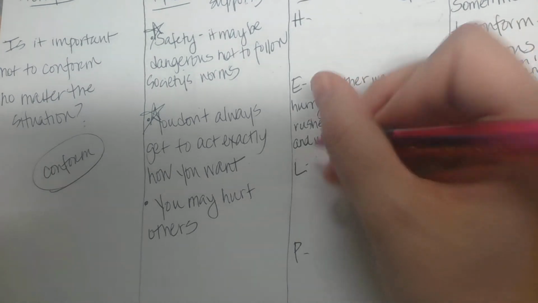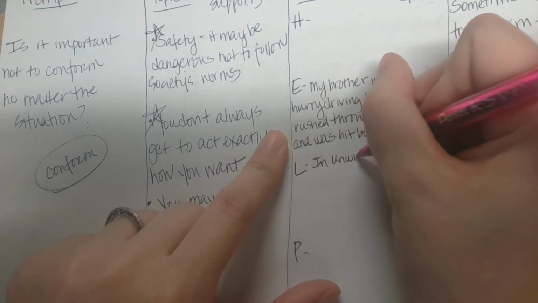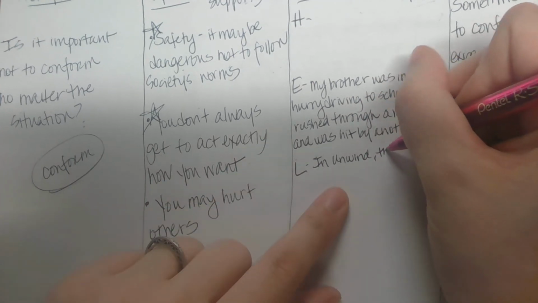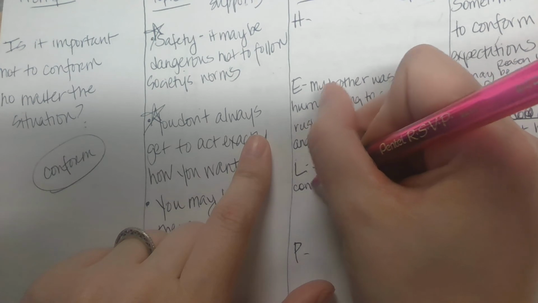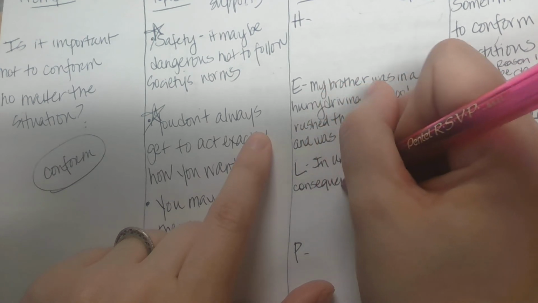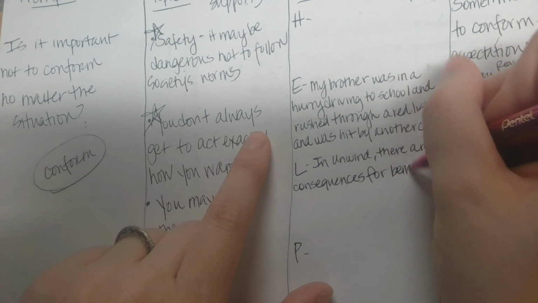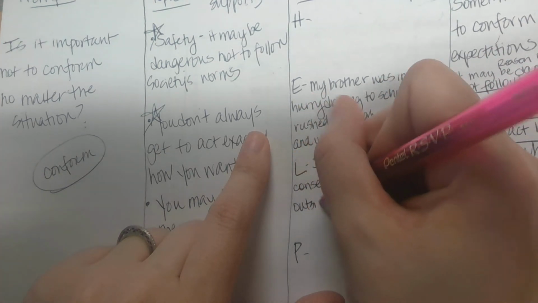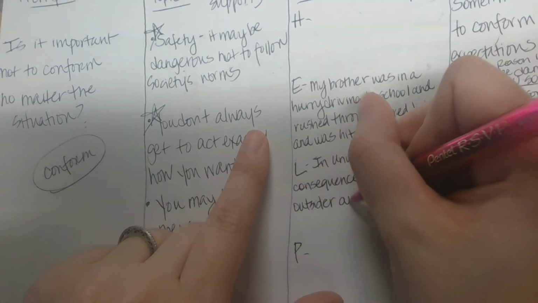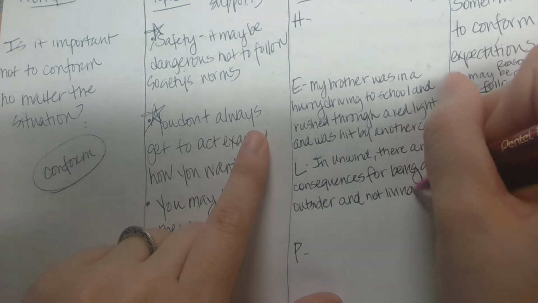So in Unwind, there are consequences for being an outsider and not living up to expectations.